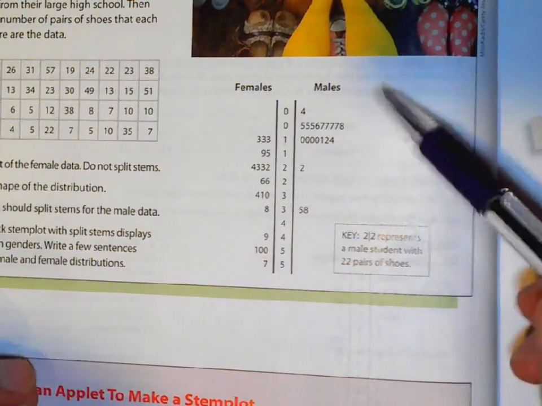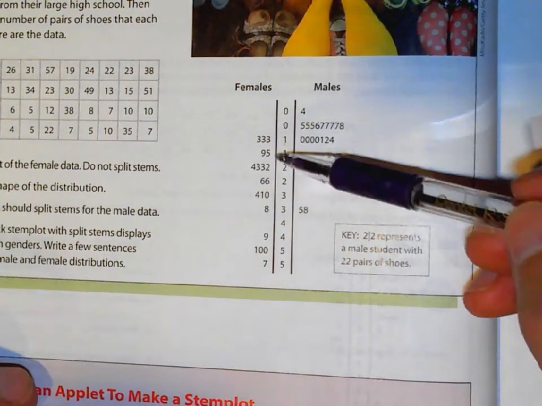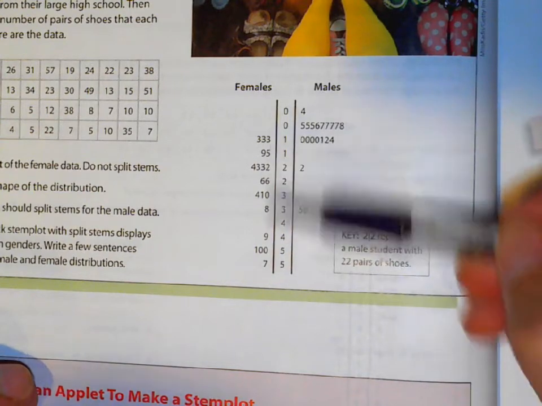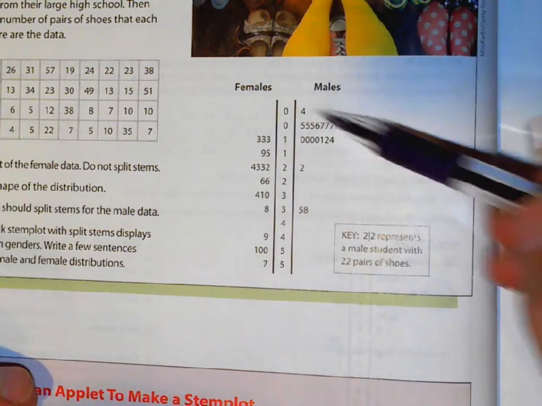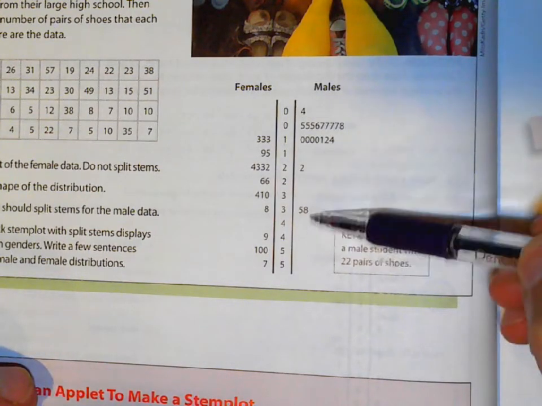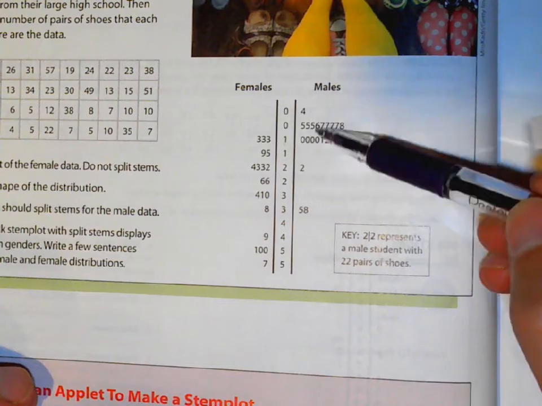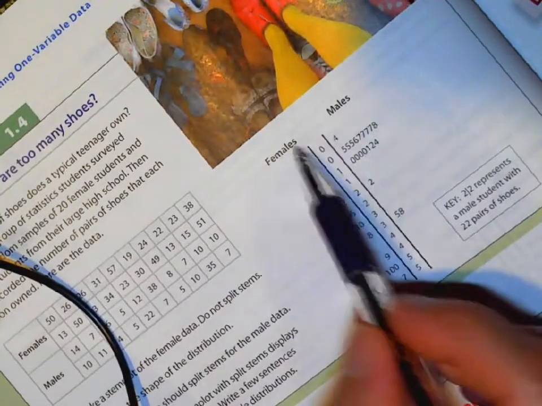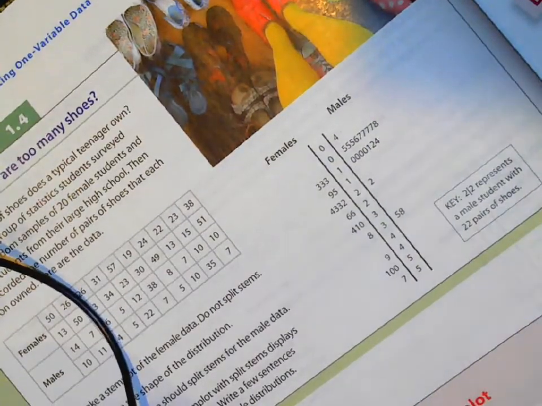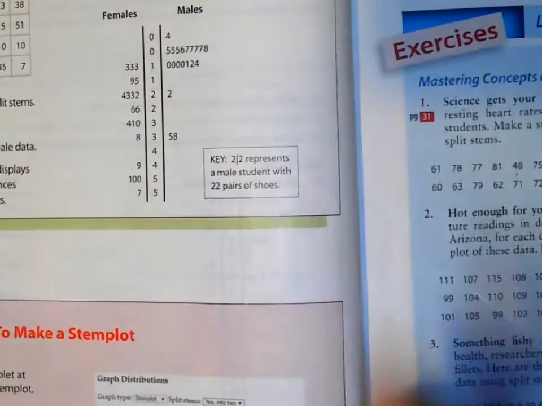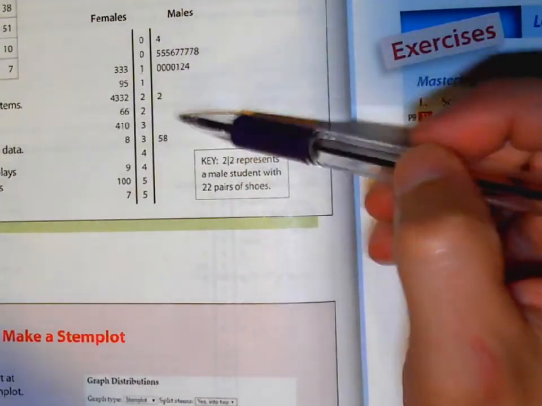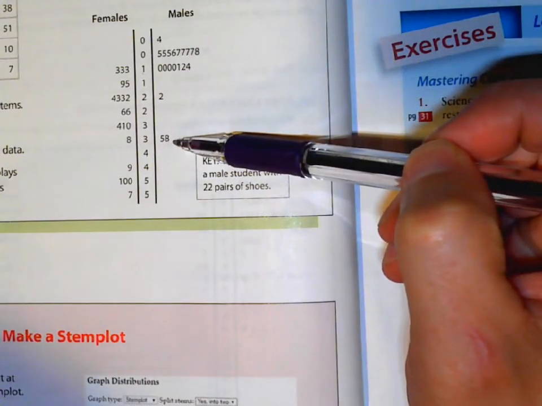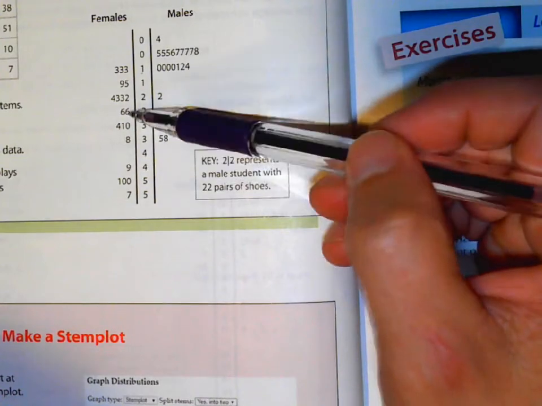So if you want to describe the shape of these, I'd say females are fairly symmetrical. I'd say the males are skewed to the higher numbers. Most of them are down here, so if I turn it on its side, I can see that skew going off to the right side. Okay. The center, or outliers, these could be possible outliers. It doesn't seem like the females have outliers.